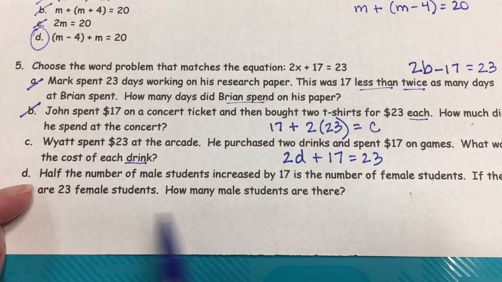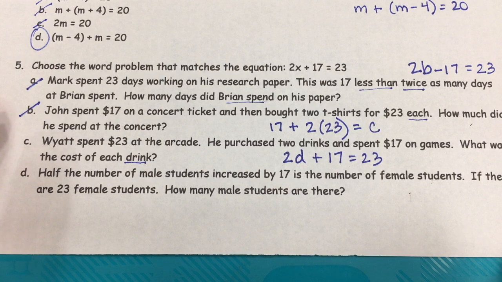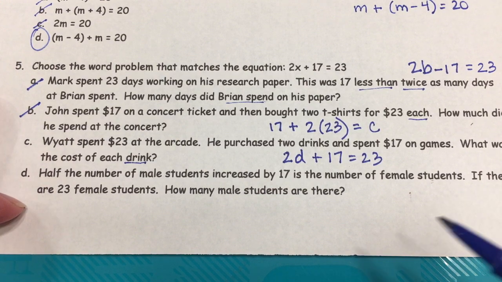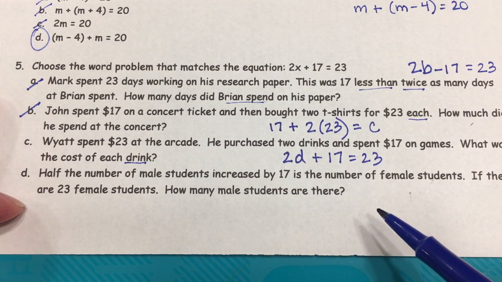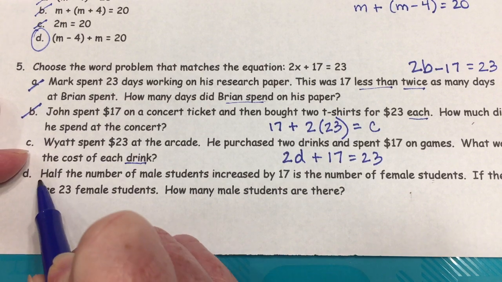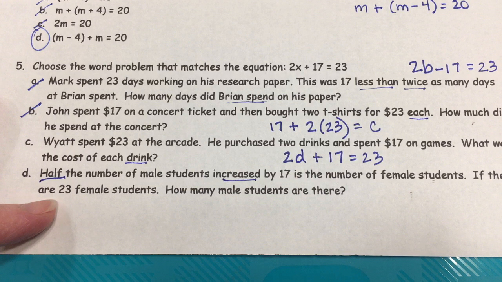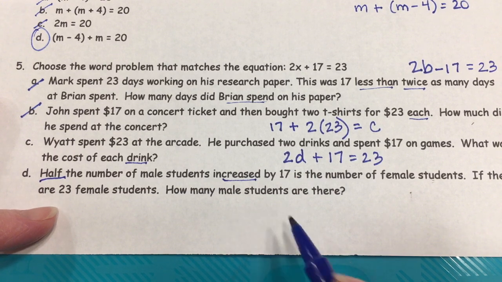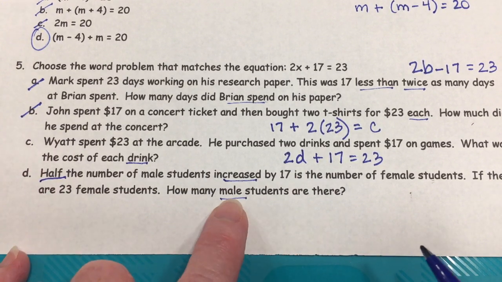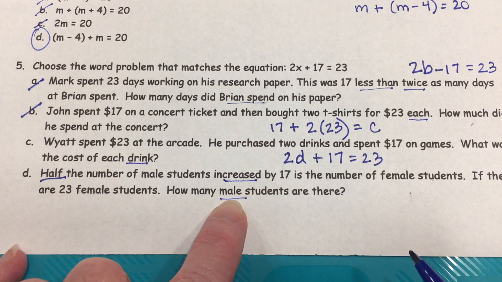Half the number of male students increased by 17 is the number of female students. If there are 23 female students, how many male students are there? So my keywords I see here are half and increased. Let's see, how many male students are there? So I'm looking for the number of male students, so that's going to be my variable there.